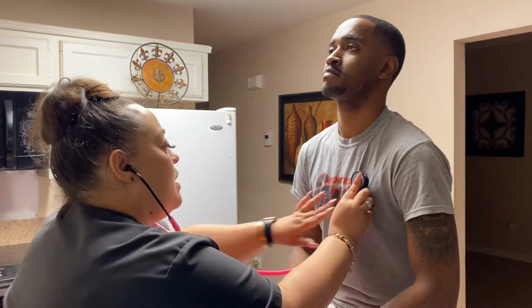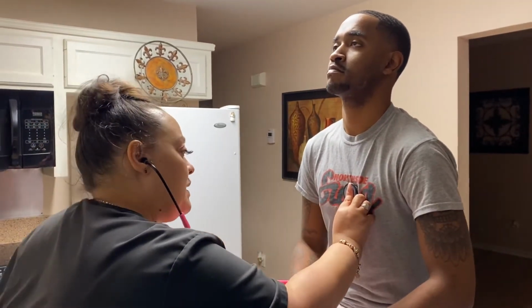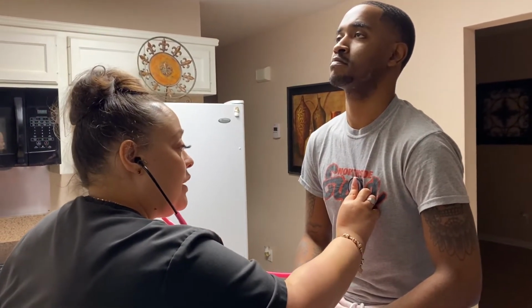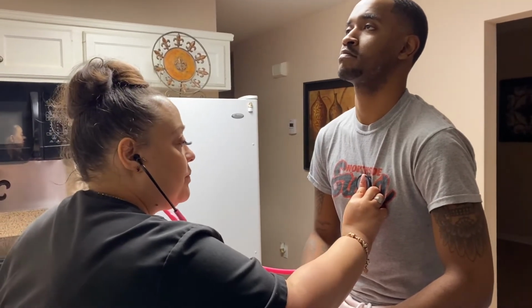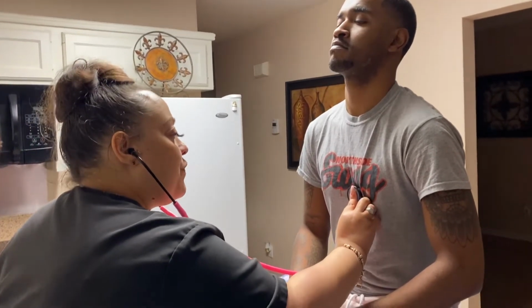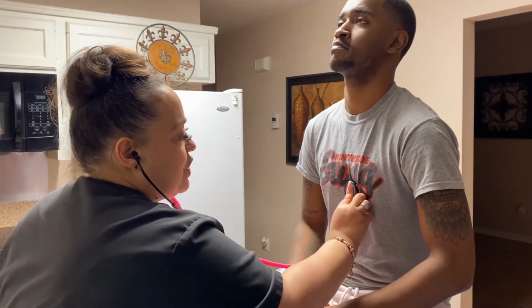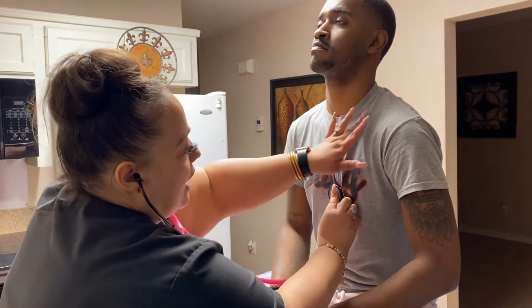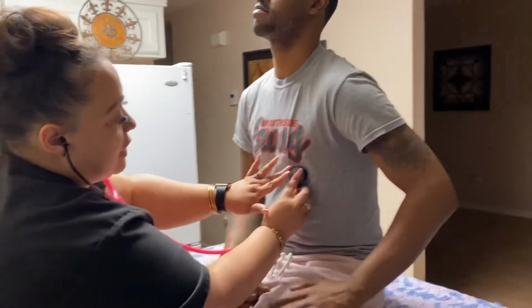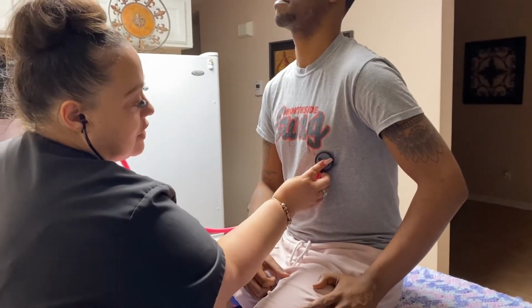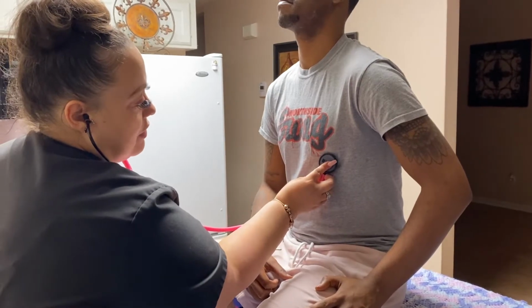We're going to the third intercostal space on the left sternal border, which is your Erb's point. The fourth intercostal space on the left sternal border, which is your tricuspid. We'll do your left mid-clavicular line on your fifth intercostal space, which is your mitral valve.